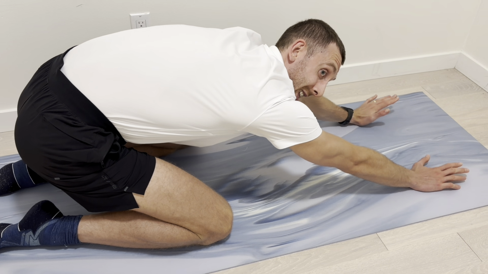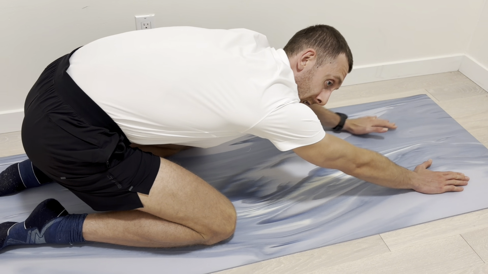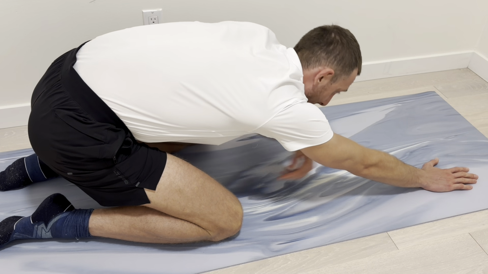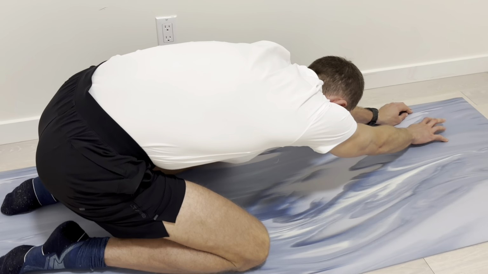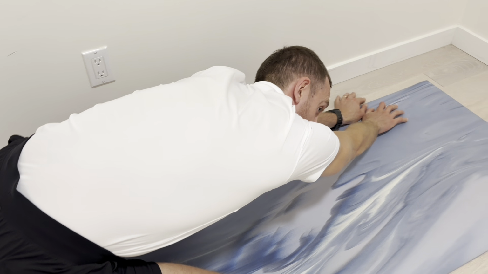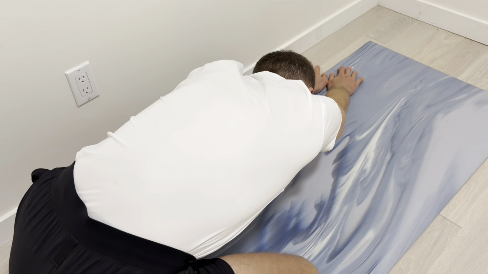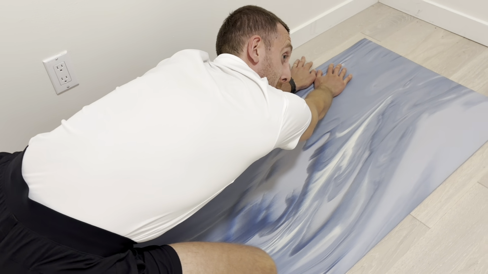To bias that QL muscle more, if you have injured the right side, you want to try to think about walking your fingers over to the left side so you get a nice stretch in that area. And then you can just hold this position.